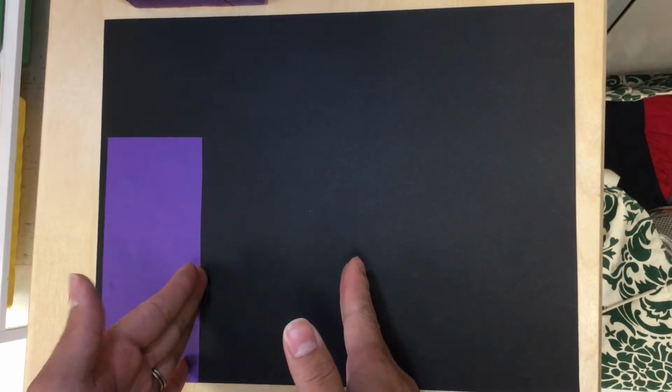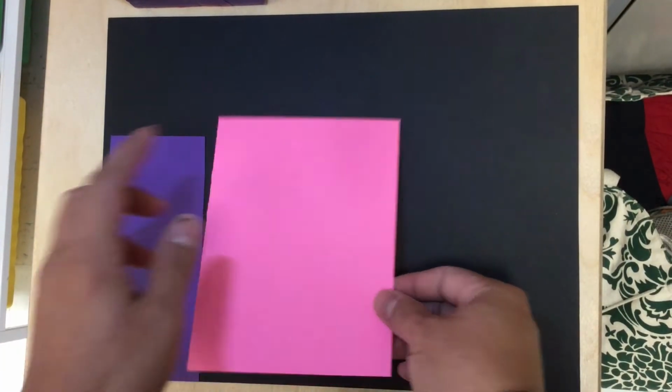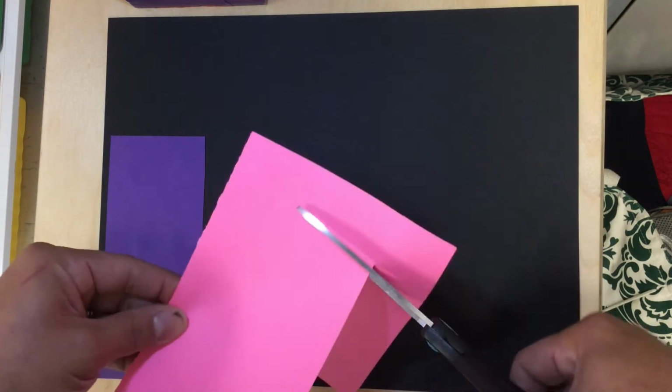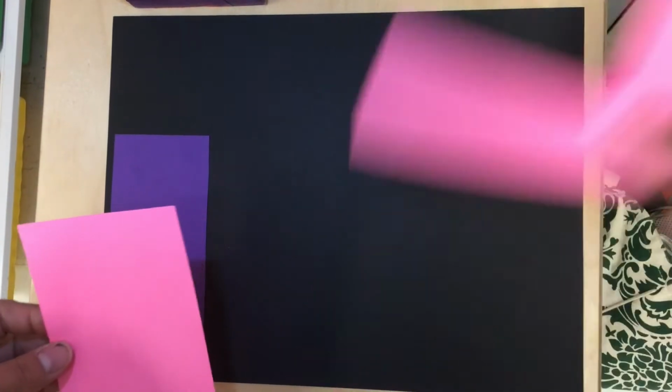Now in the city, all the buildings are all kinds of different shapes and sizes. So get a new color, make it a new shape. I don't want it to be exactly the same because it's probably not going to be exactly the same building. This one might be a hotel or this one might be a shop.